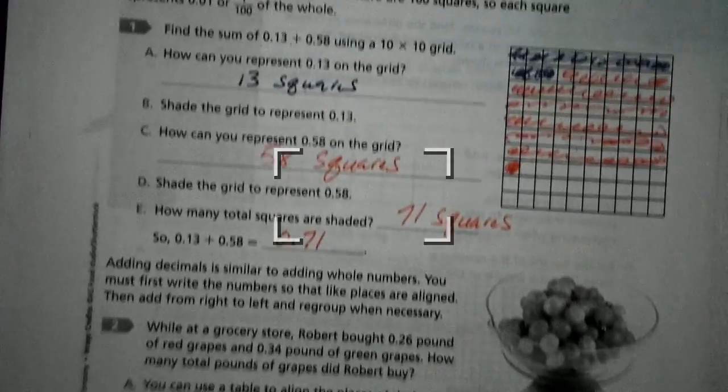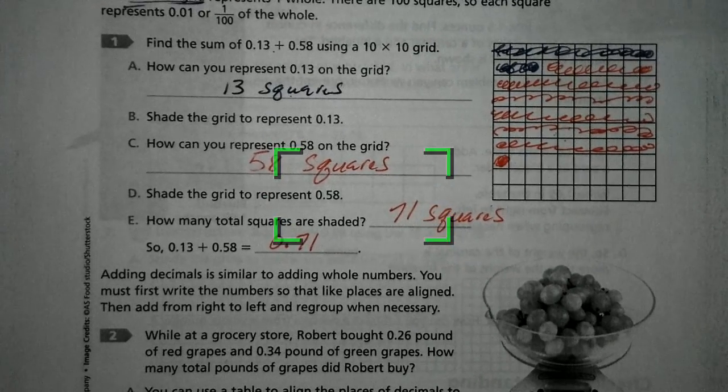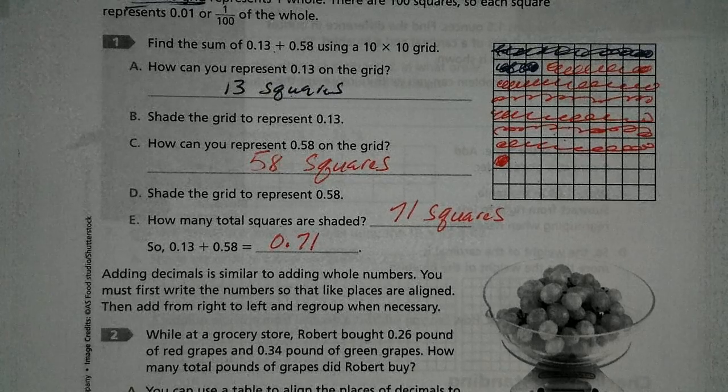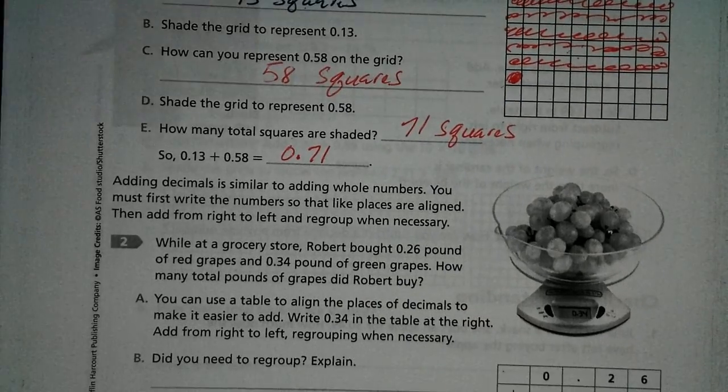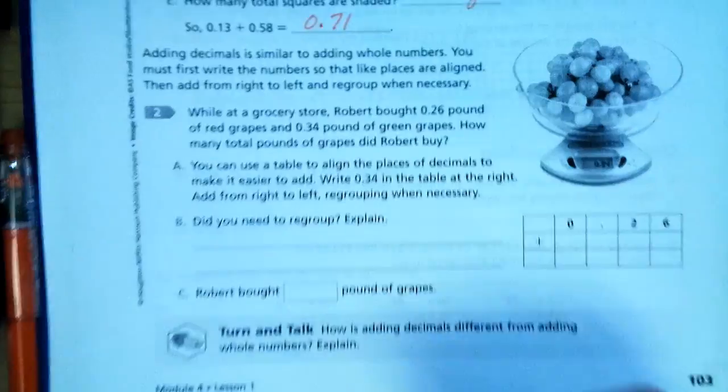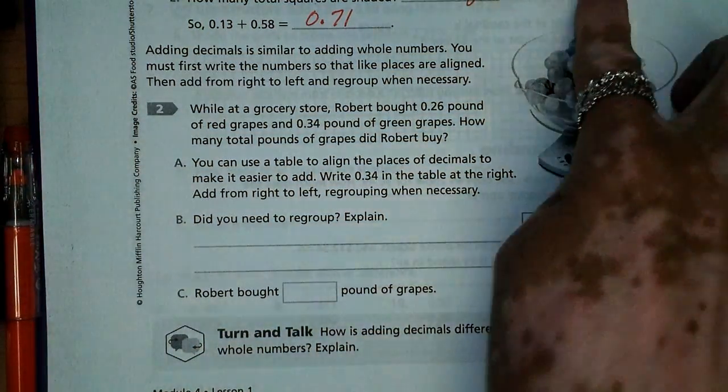Yes, ma'am. Okay. Do I need to pause so people can still write and color? Okay, number 2. So this one is going to use a different strategy instead of the hundredths grid.